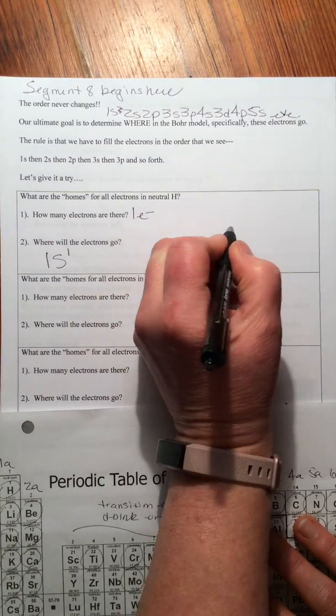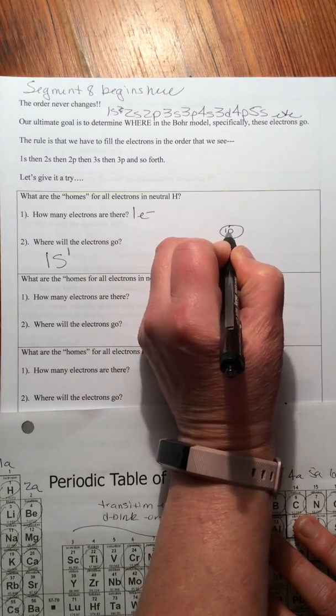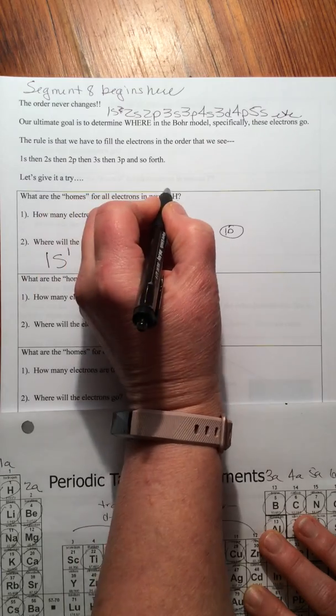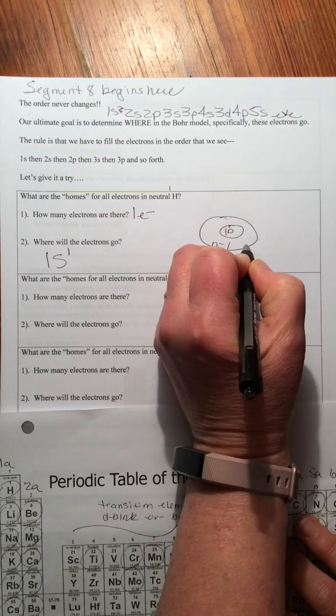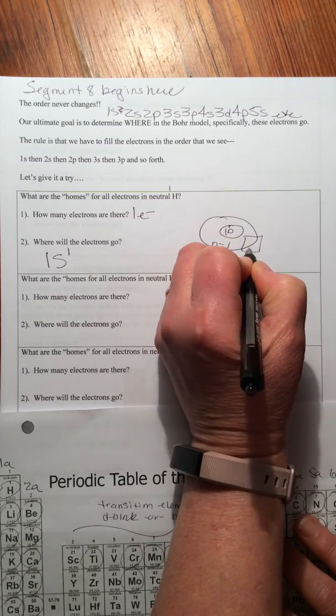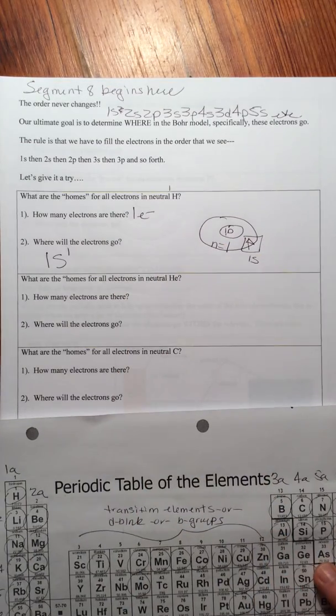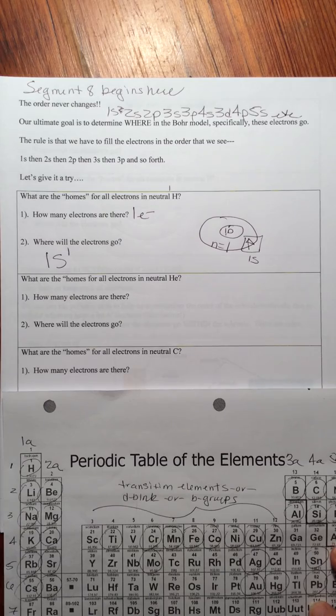Now my analogous Bohr model is that I will have 1 proton, assuming this is hydrogen 1. I'm going to have n equals 1. I'm going to have the 1s orbital, and I have 1 electron there. That's basically what this is.